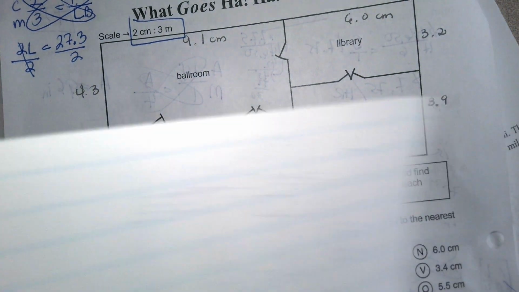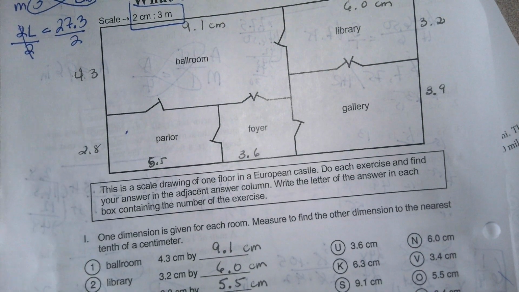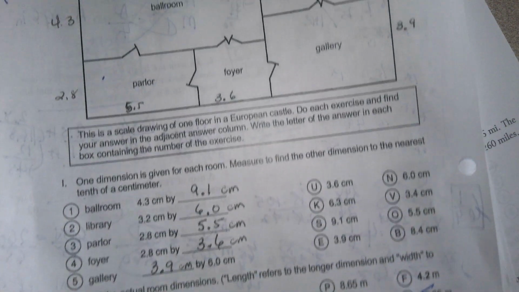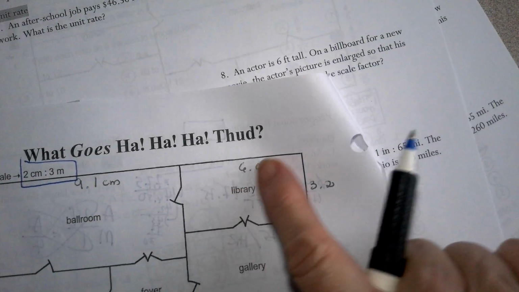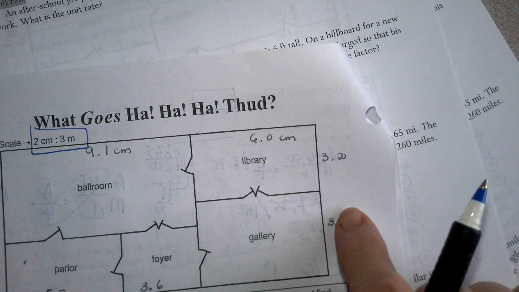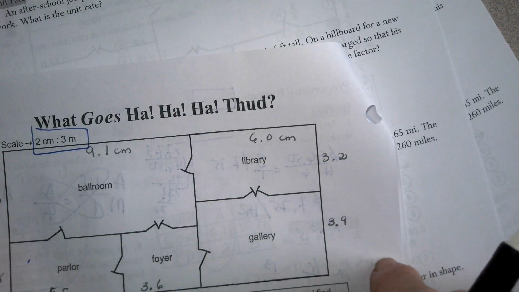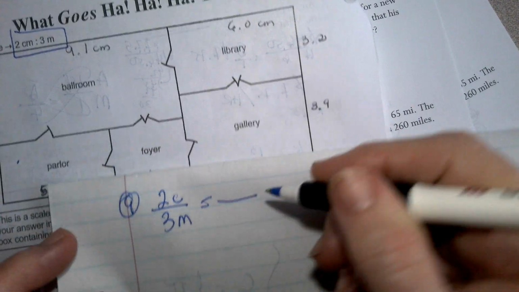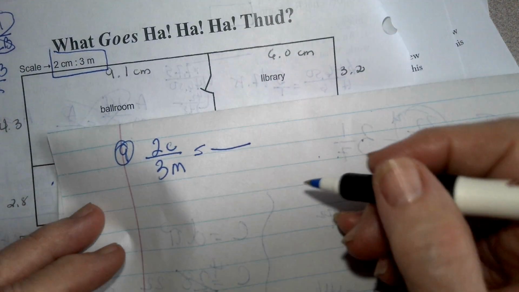And then I need to go to the library. So the library, we're looking for the width, which is the smaller. So here's the library. Which one am I going to pick for the width? The 3.2, the shorter one, is the width. So on that one, where am I going to put that 3.2?